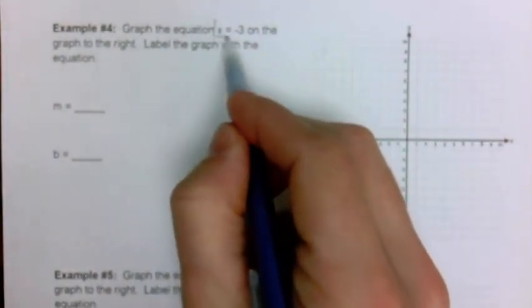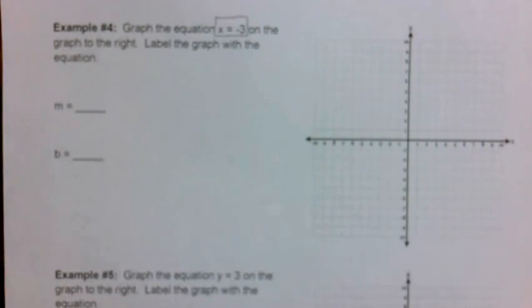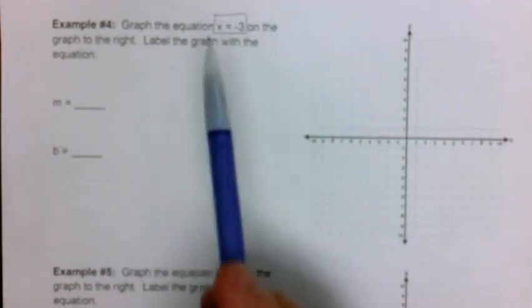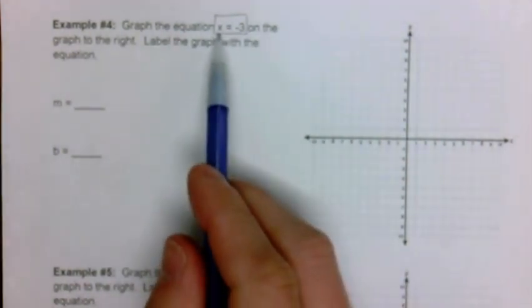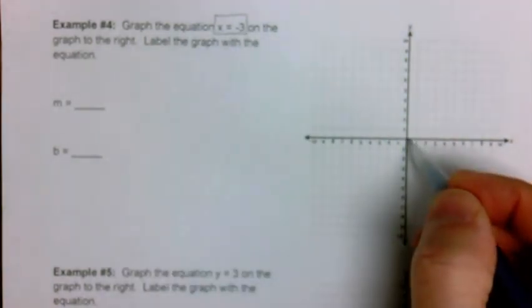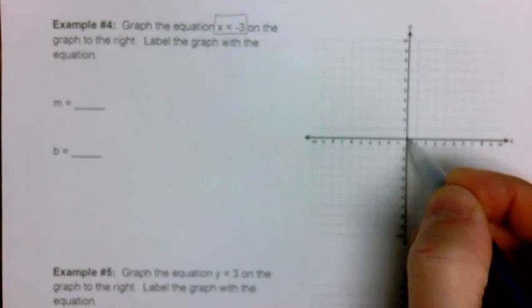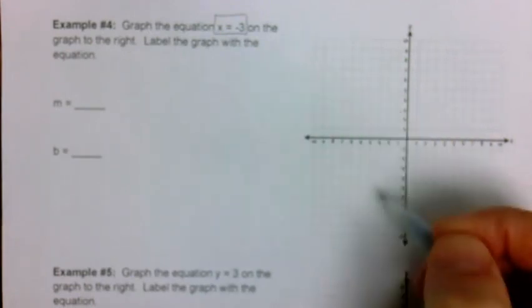Our next example wants us to graph the equation x equals -3 on this graph. And again, we're going to label the graph with its equation. We said before that if the equation says x equals a constant, we're going to be graphing a vertical line. Every x coordinate is going to be -3. So no matter which point I'm working with, if I start at the origin, I have to first move 3 units to the left and then move vertically up or down.